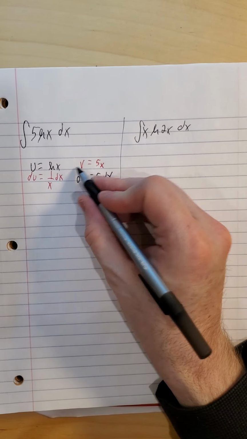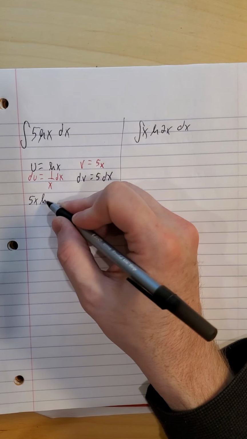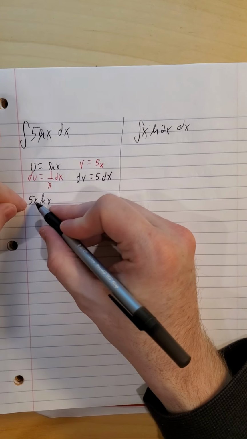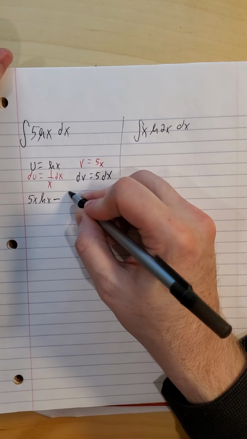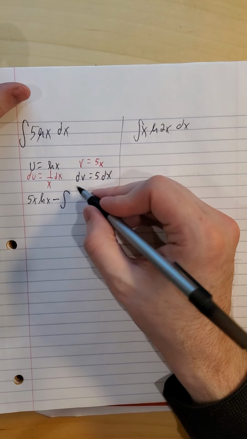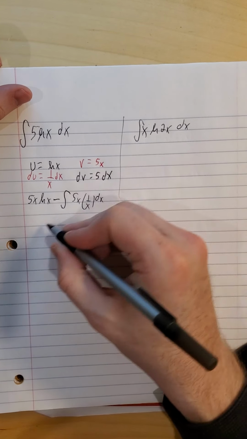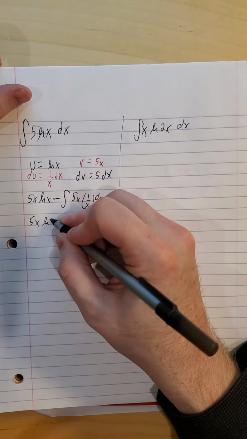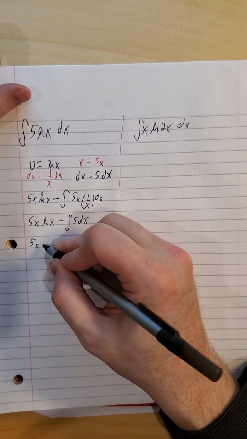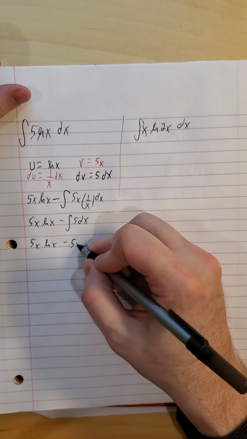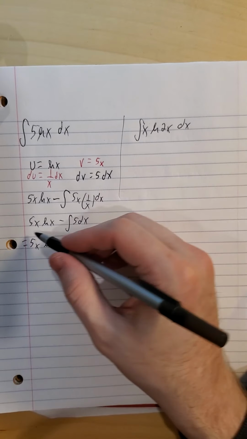So we have u times v. So I'll shuffle the order and call it 5x natural log x, just so it's clear that 5x is not part of the argument of the logarithm. uv minus integral of v times du, 5x times 1 over x times dx. So this would be 5x natural log of x minus integral of 5 dx. So 5x natural log of x minus 5x plus c would be our antiderivative.